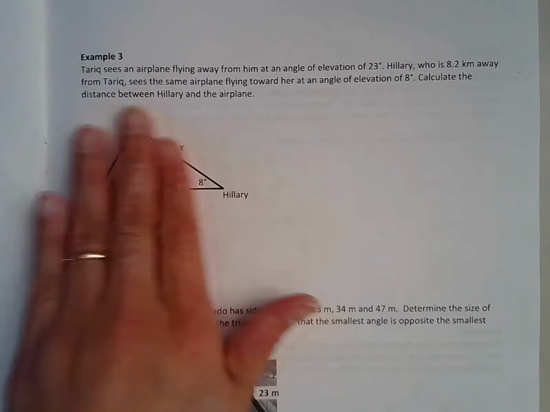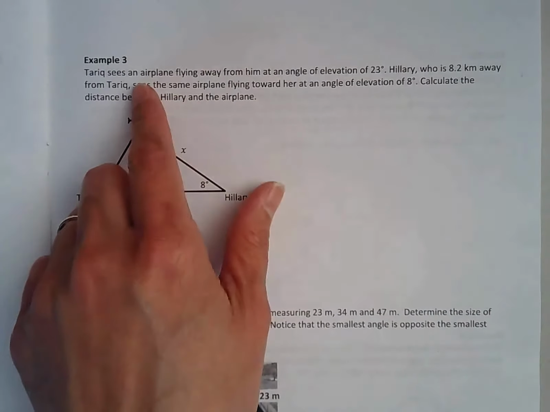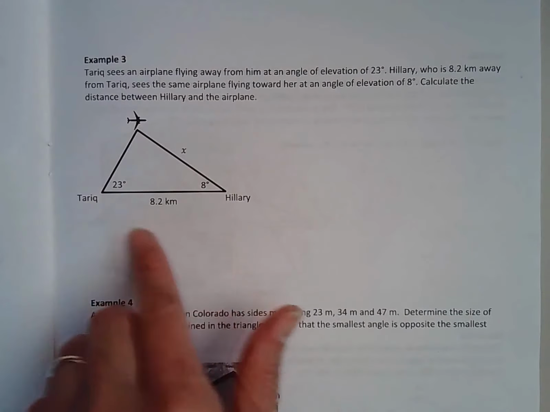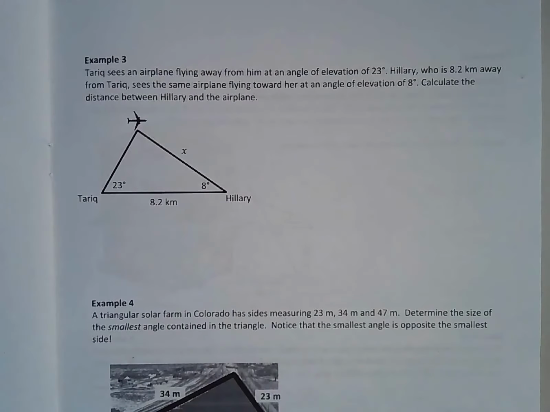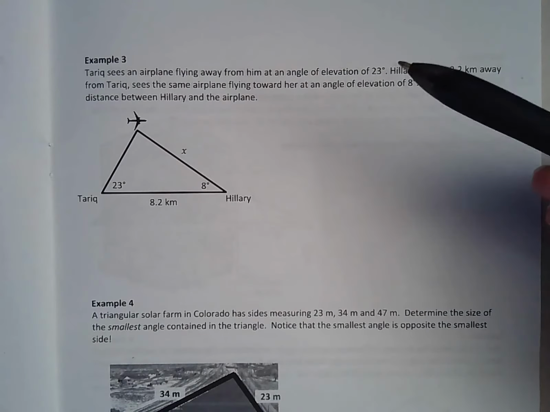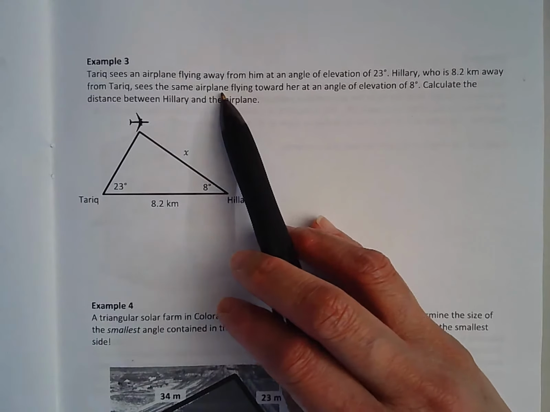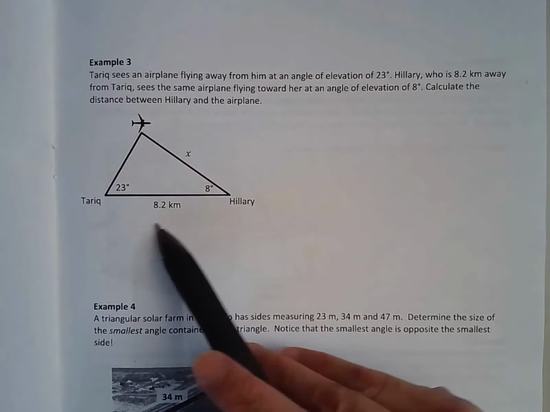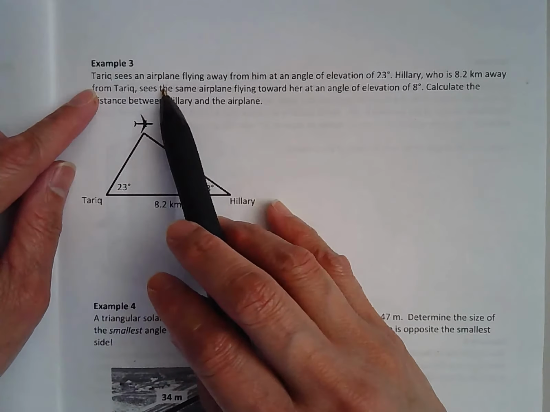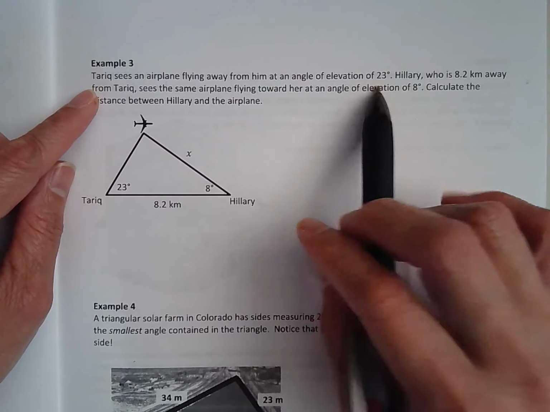So the great thing about this is that they have a context, a story behind it, but at the same time they have this picture. Now, sometimes it might not have a picture, so we have to create a picture based on the information. So let's see if we could match this context, the story, with the picture, the illustration. It says here, Tariq sees an airplane flying away from him at an angle of elevation of 23 degrees.